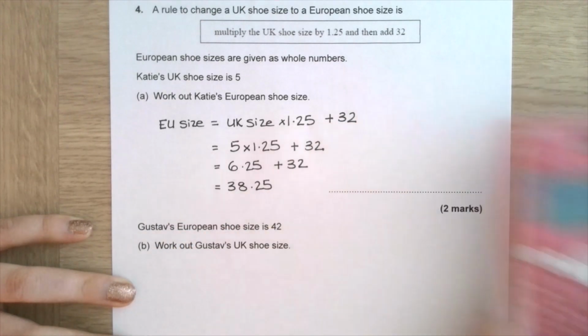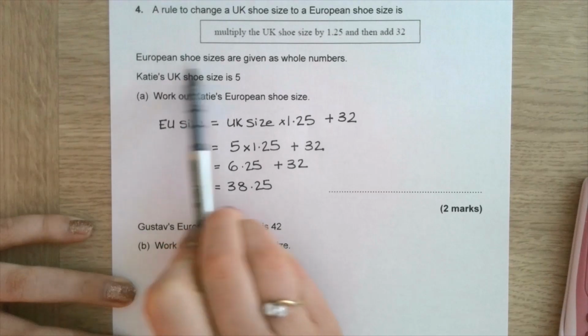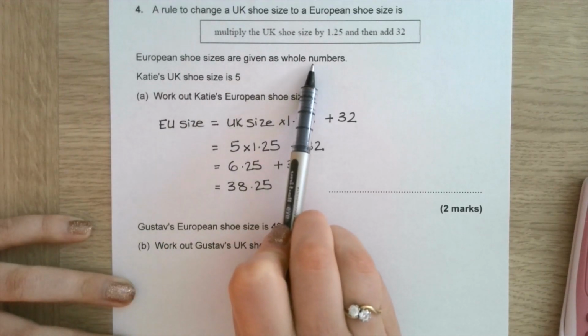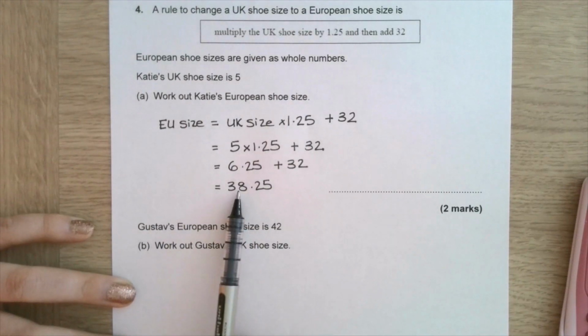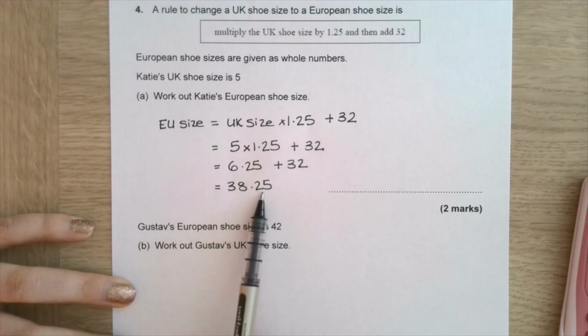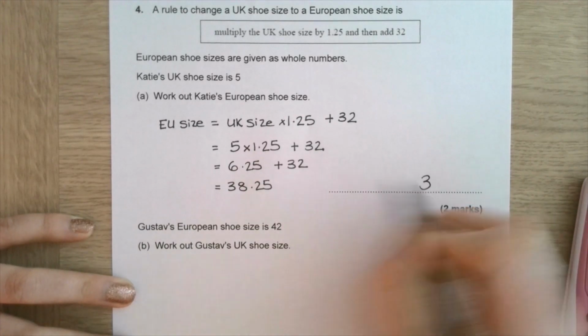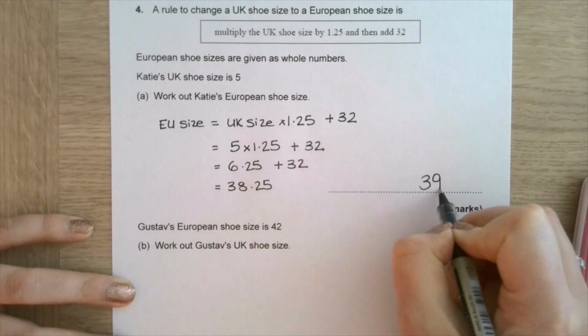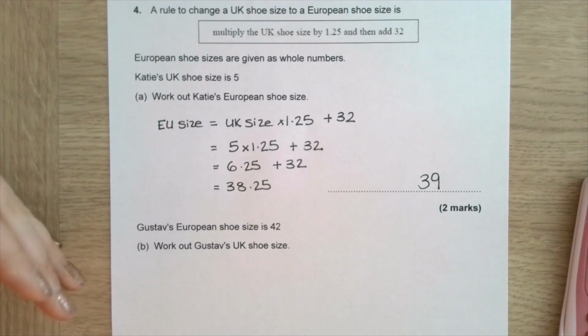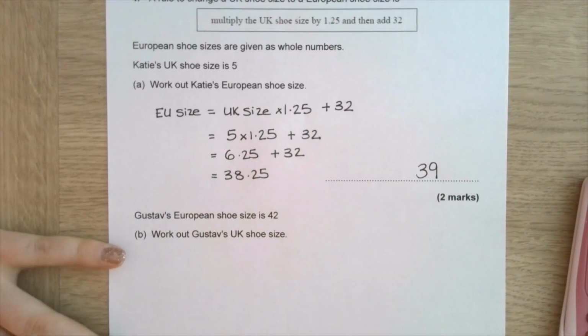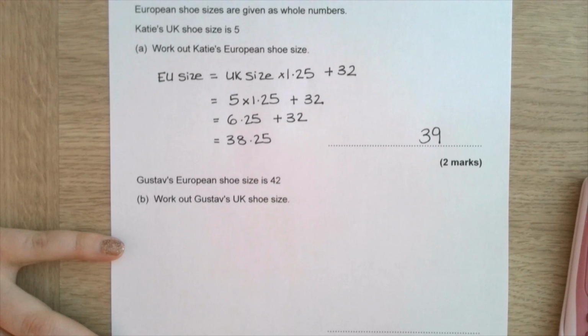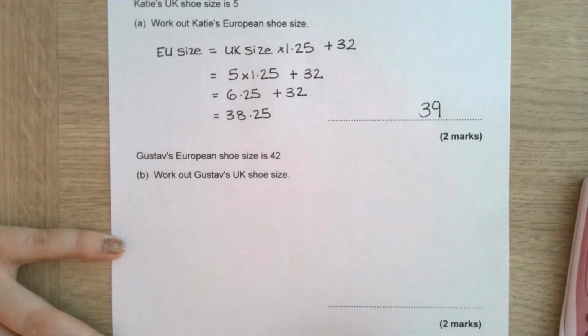When I add on 32, I get 38.25. Now in the question, European shoe sizes are given as whole numbers, so we can say she's either going to be a 38, because I would round this down, or she's going to be a 39, as a 38 might be too small, because she's slightly over, so I'm going to go with 39. The exam mark scheme actually did allow 38 or 39, but logically I think 39 is slightly better.